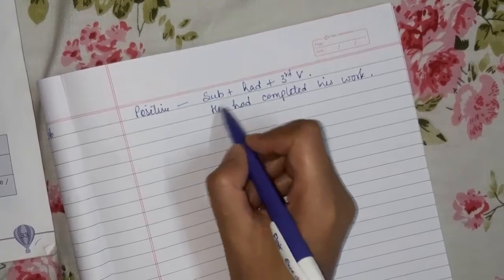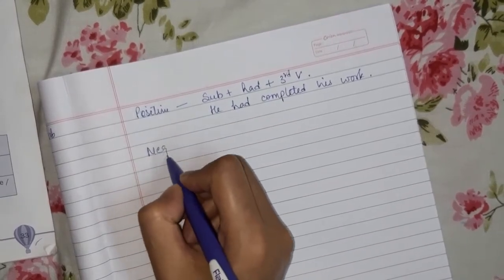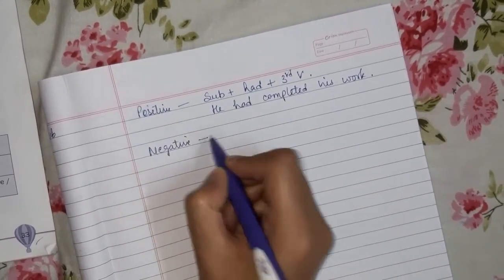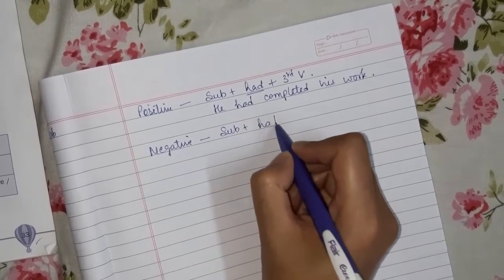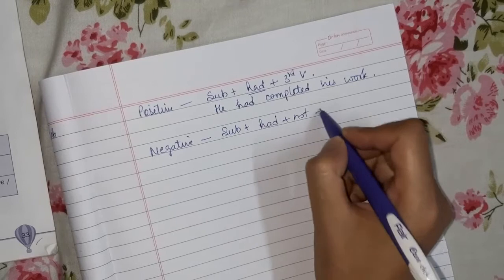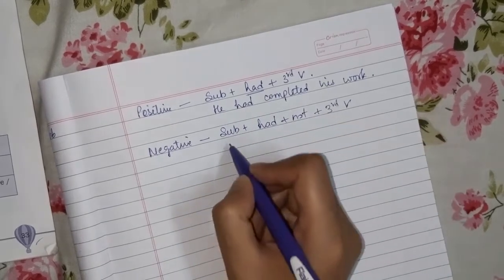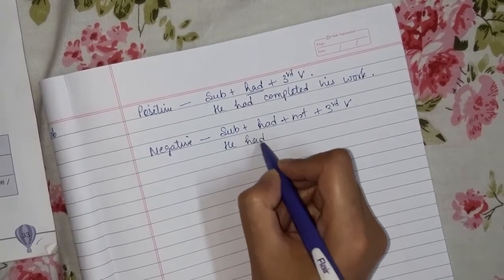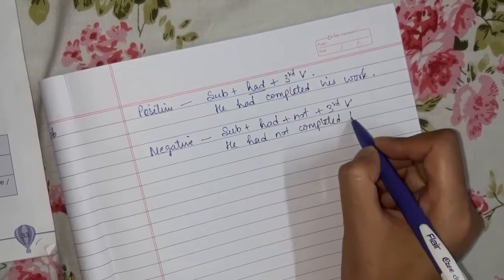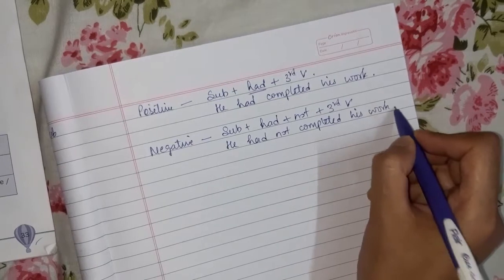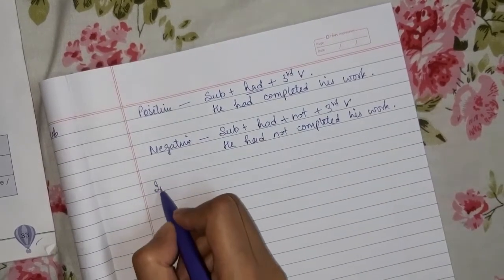Negative means you have to use not, and we always use not with an auxiliary verb. So after had we will use not, that is had not, and then the verb will be in the third form. For example, he had not completed his work. Done.